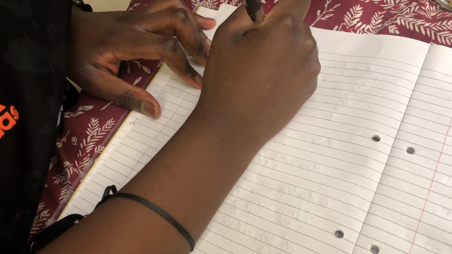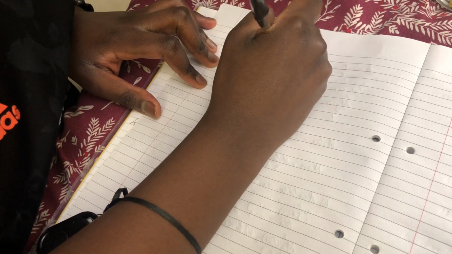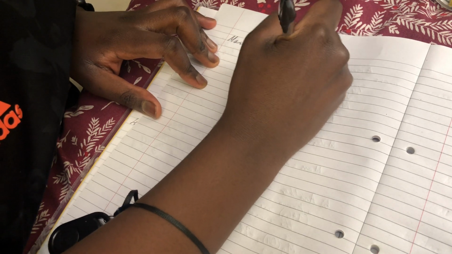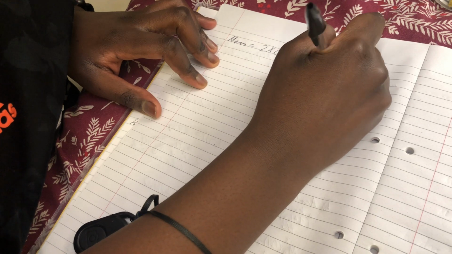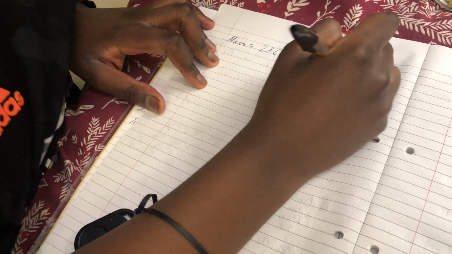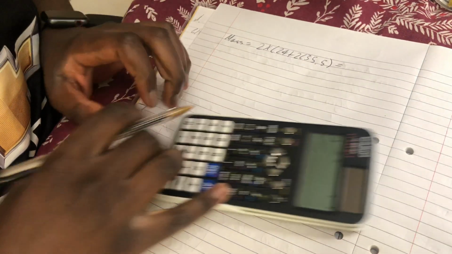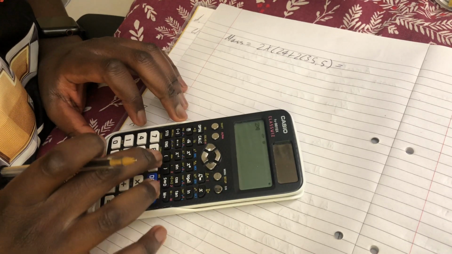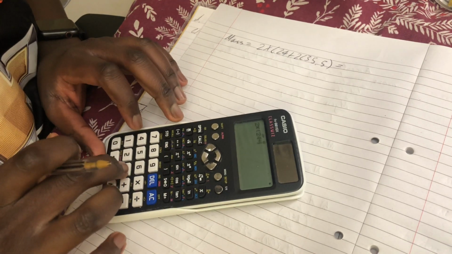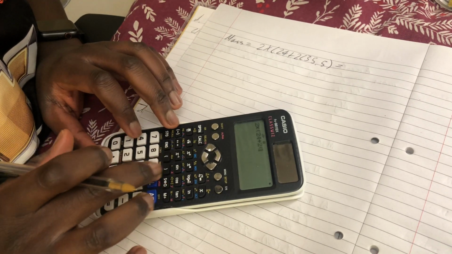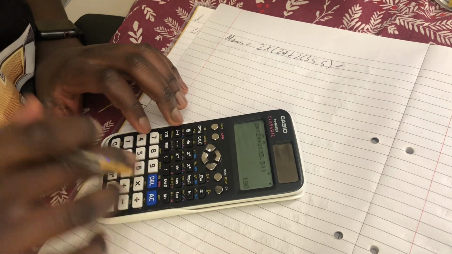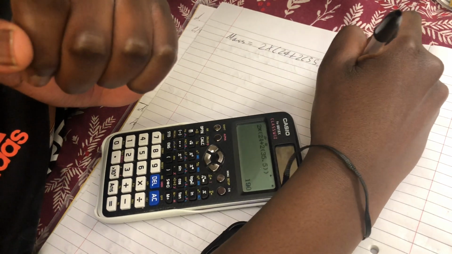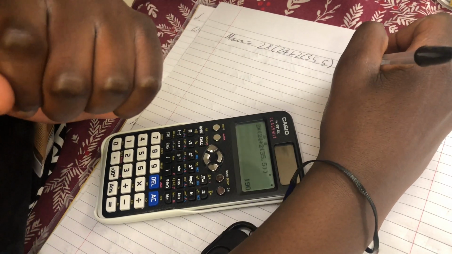Mass equals 2 times by 24 plus 2 by 35.5. And that equals 190 grams.